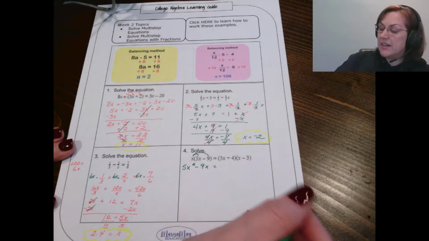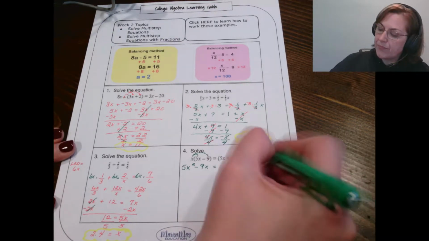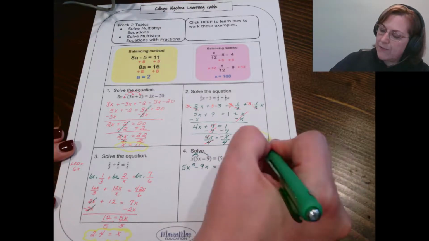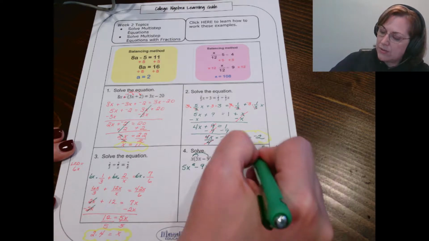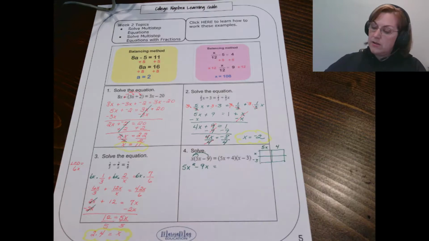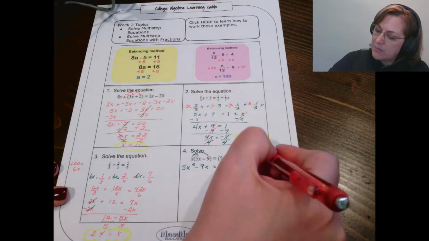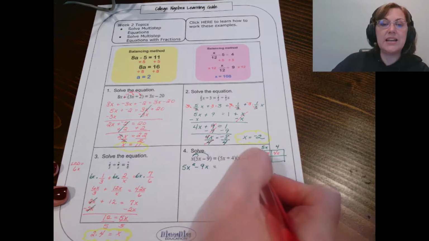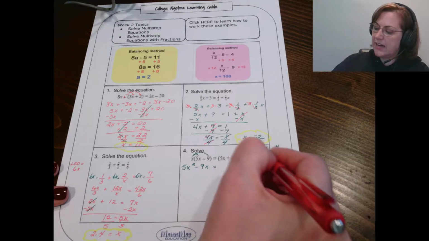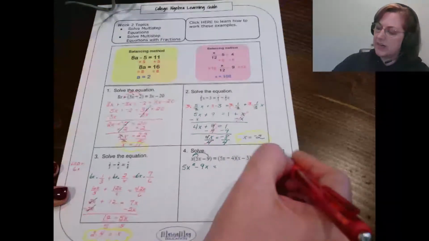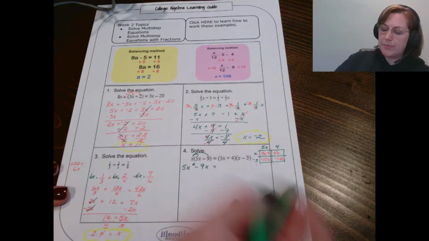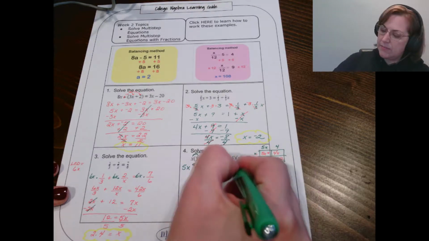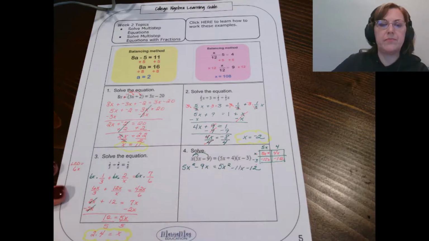Now, on these two parentheses being multiplied together, we did a box, right? So you can come to the side and do your box. If you're familiar with the FOIL method, you could also use that. So x times 5x gives me 5x squared. X times 4 gives me 4x. Negative 3 times 5x gives me negative 15x. And negative 3 times 4 gives me negative 12. Combine your like terms, so you get 5x squared minus 11x minus 12.